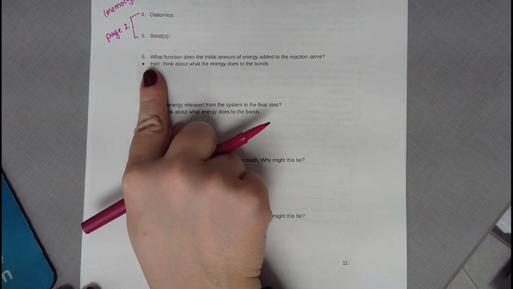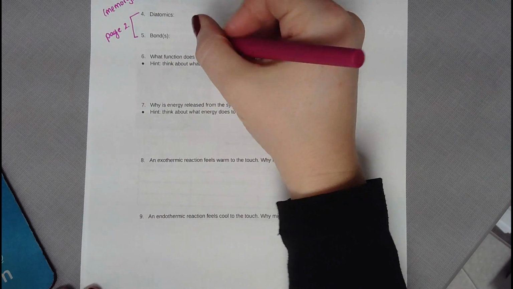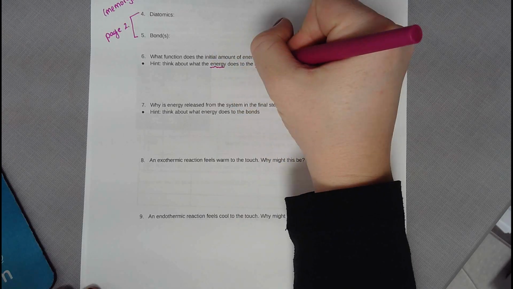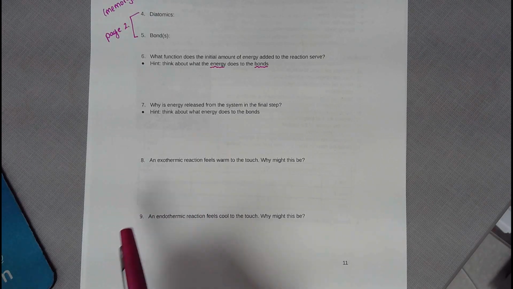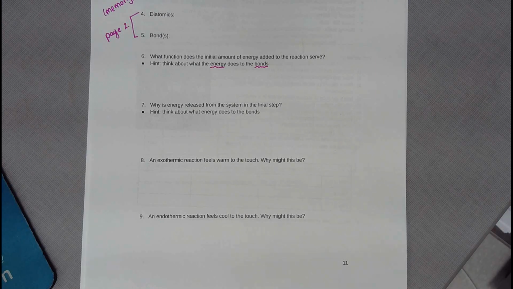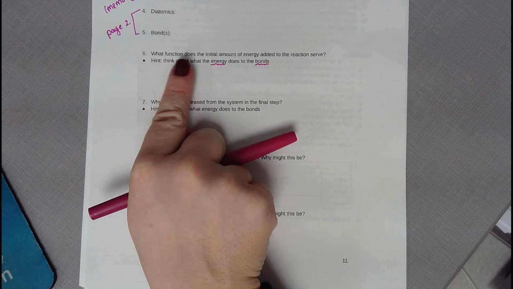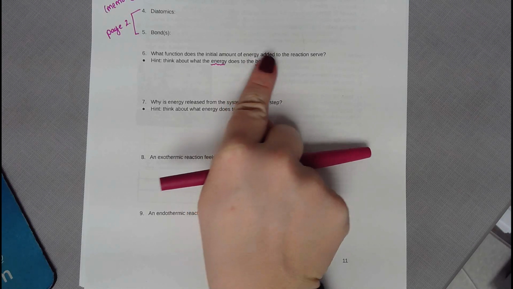Now, you are expected to use a full sentence, but I give you some hints and some tricks. We know we need to mention the words energy and bonds in our answer, and we can use the question in order to start our sentence. So the question is, what function does the initial amount of energy added serve?